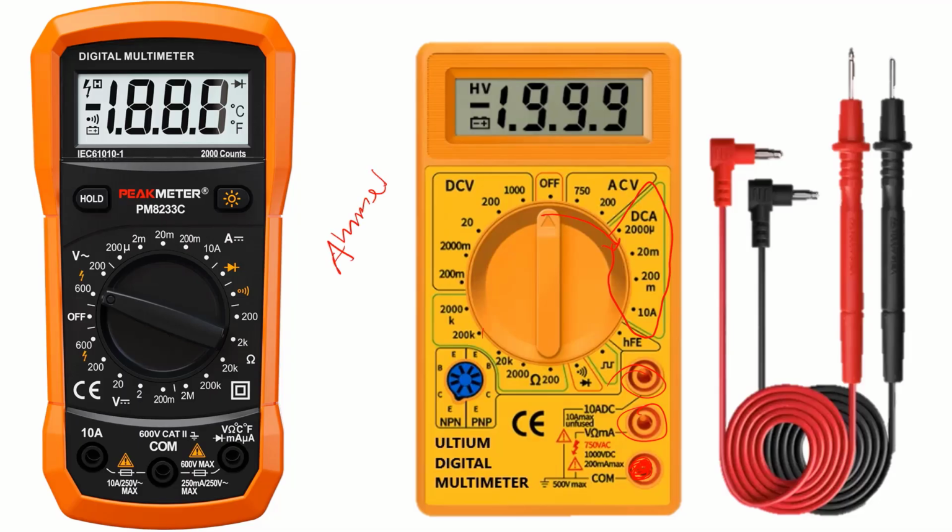So if you are measuring currents, let's say I have a battery, or a cell, something like this, and I want to connect a resistor. Now I want to measure the current which is flowing through that resistor.